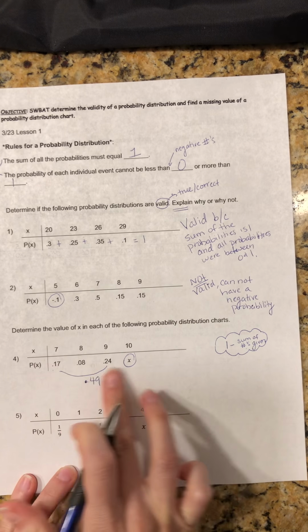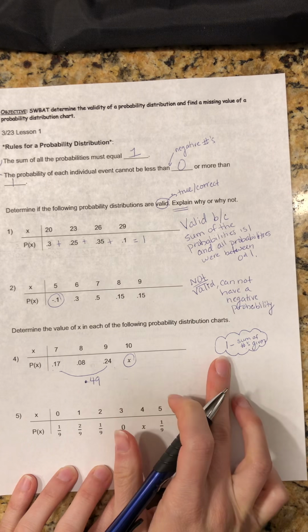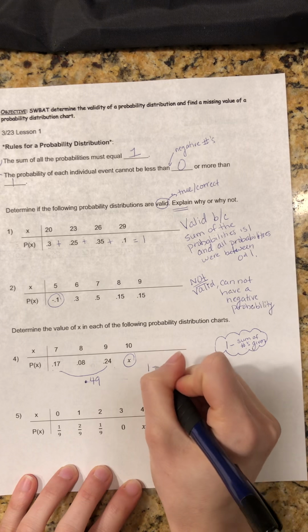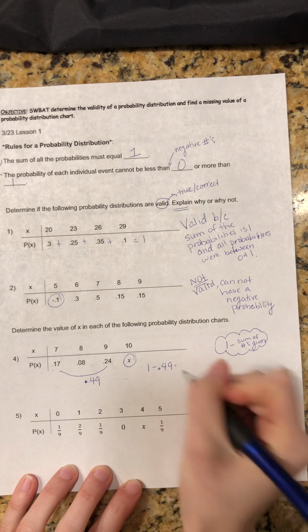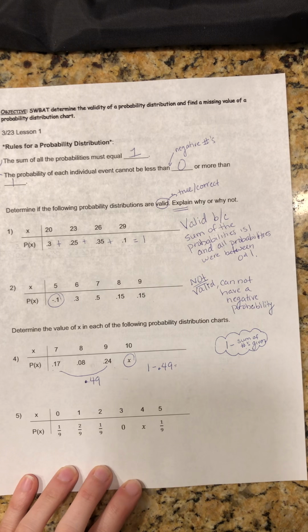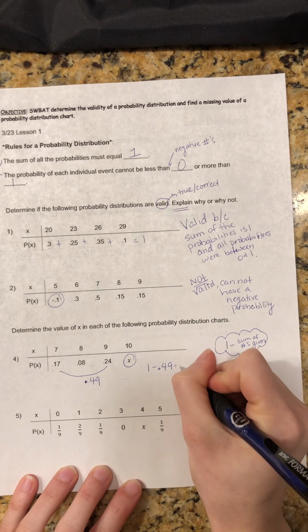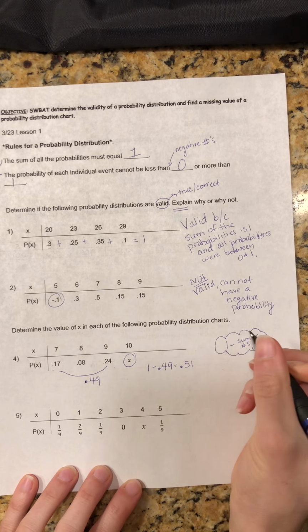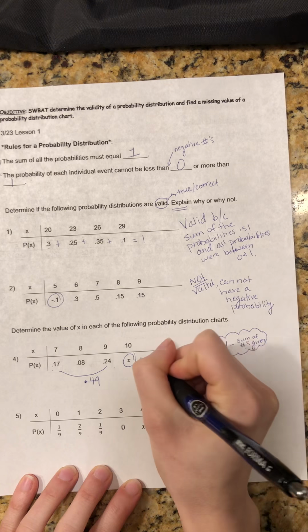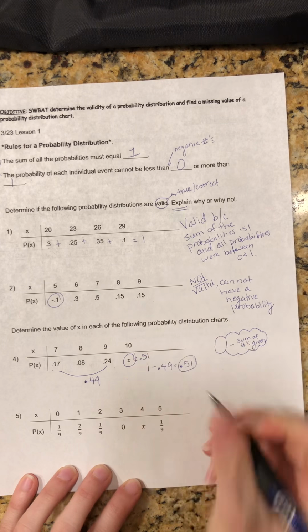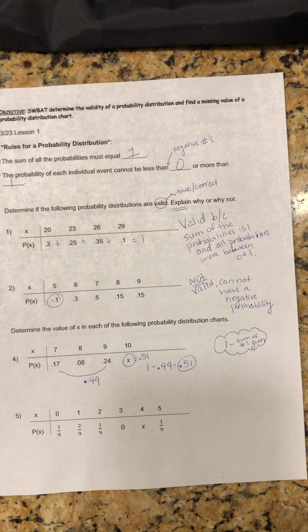And since all of the probabilities always have to add up to 1, if we subtract from 1, we get the missing value. So we do 1 minus 0.49, and it comes to 0.51. So my x value is 0.51. That's my missing probability.